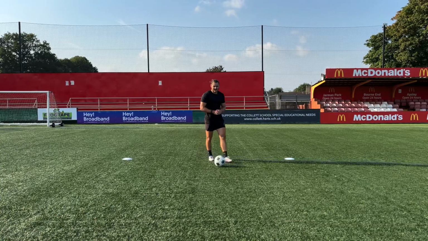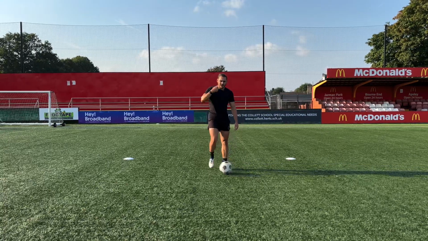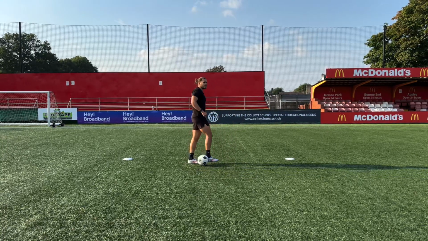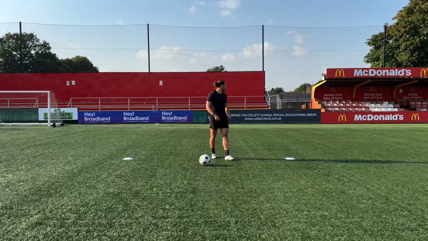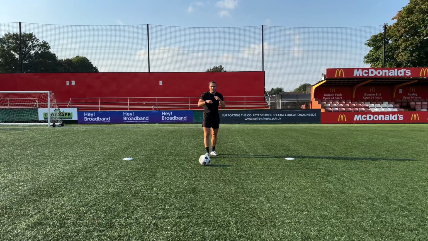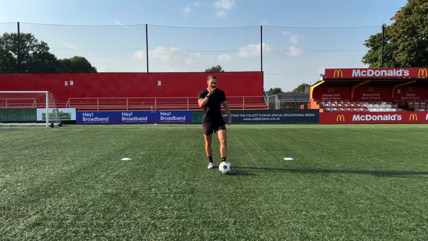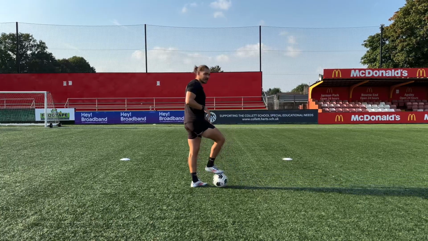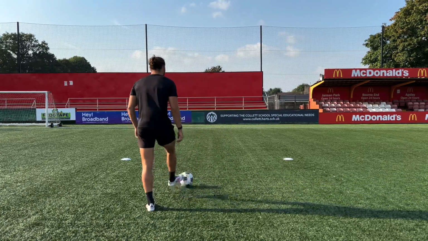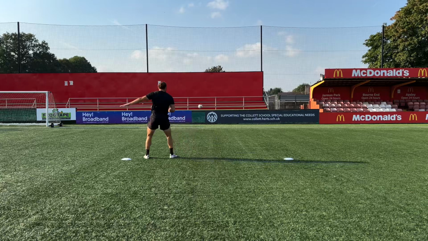Right, so passing technique number 3 is your little driller, your low daisy cutter. These are the passes that you see over about 20, 30 yards, where you're creating a little bit of backspin and it's driven with a little bit of a laced technique, which I'll get to in a second. So watch, it looks like this. You're going to roll and it's driven like that.